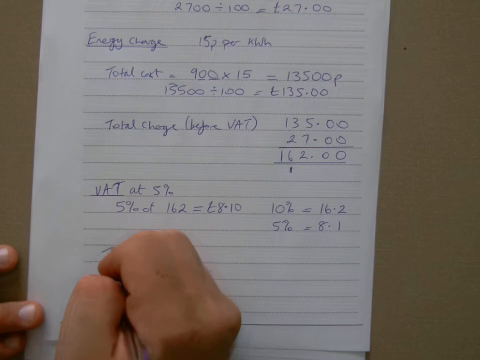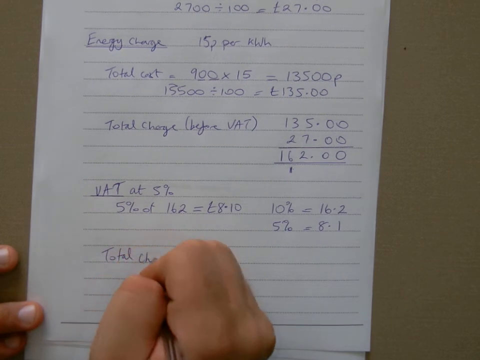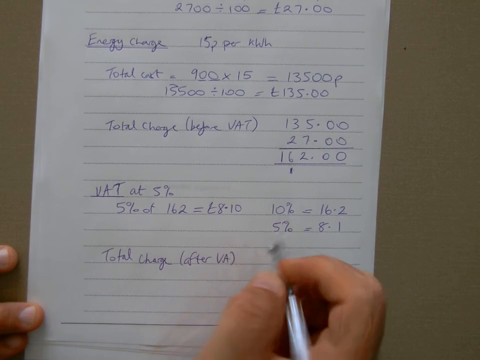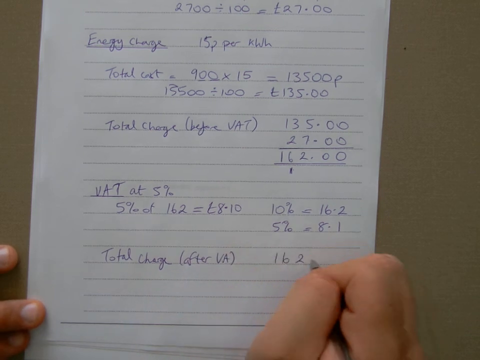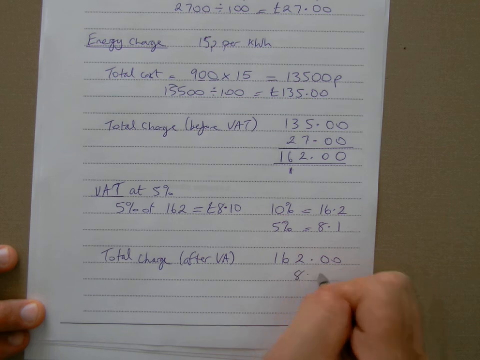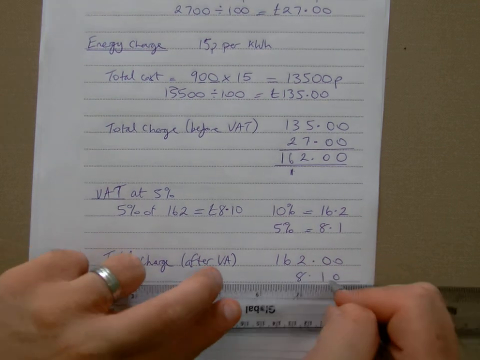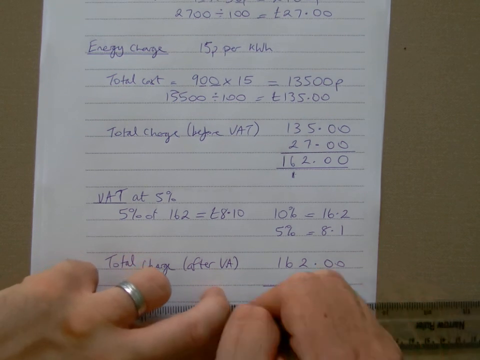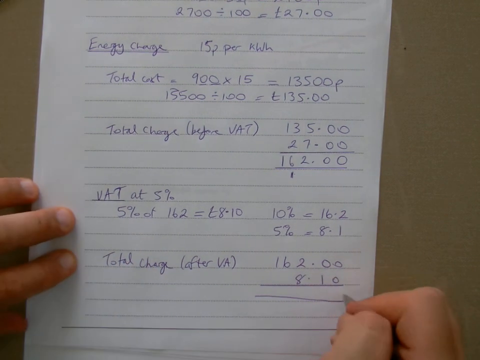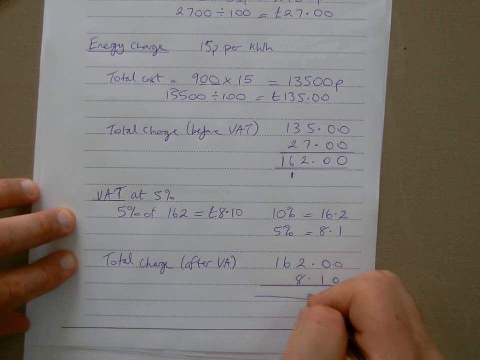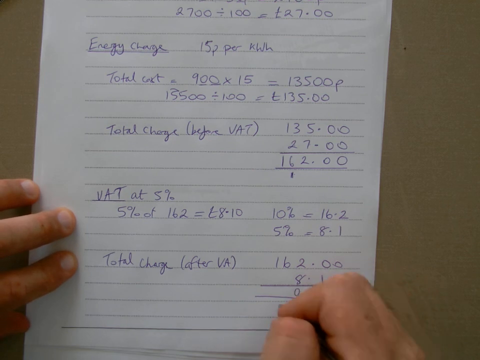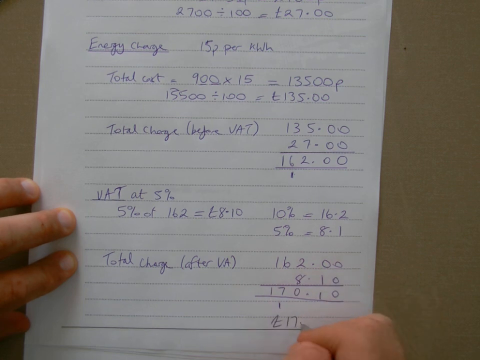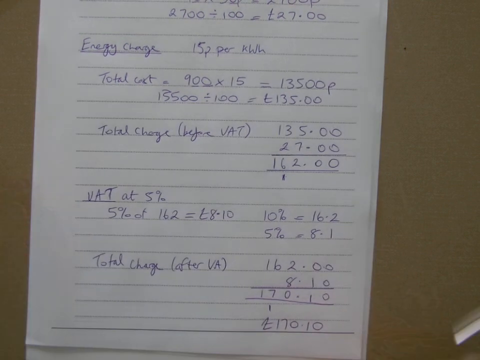So then the total charge after VAT will be £162 plus the £8.10. So I'll work them out, and I've got my final bill. So I've got zeros there, we'll add. 0 and 0 is 0, 2 and 8 is 10, so 0 carry 1, 6 and 1 and 1 is 8... and then the 1. So £170 and 10 pence.